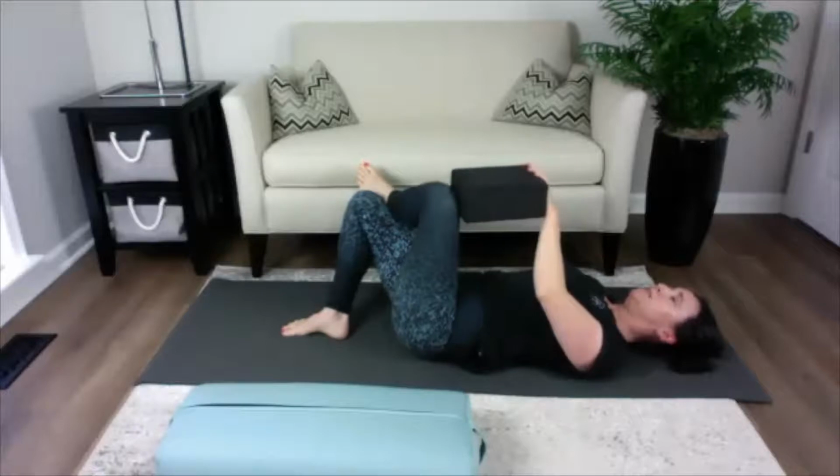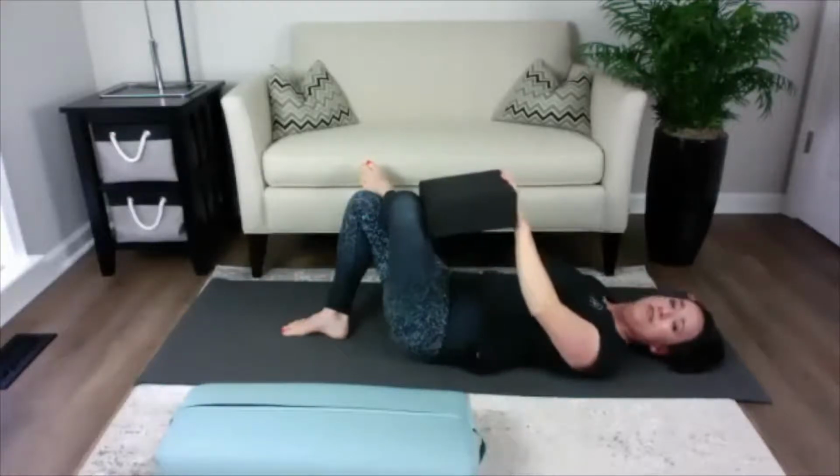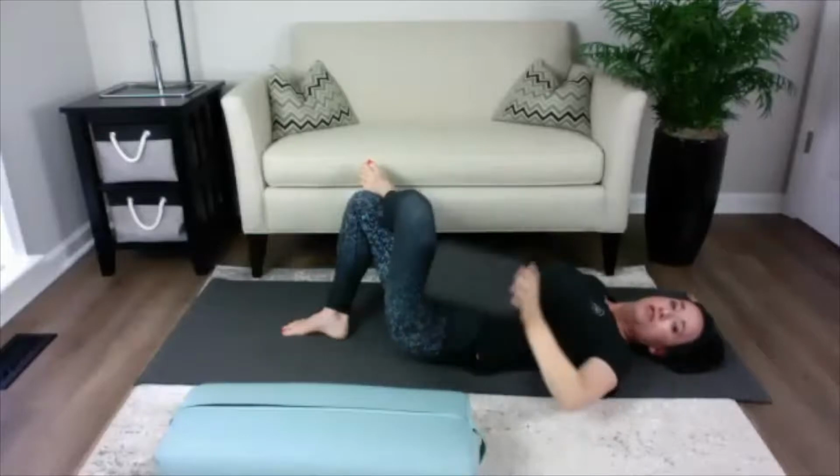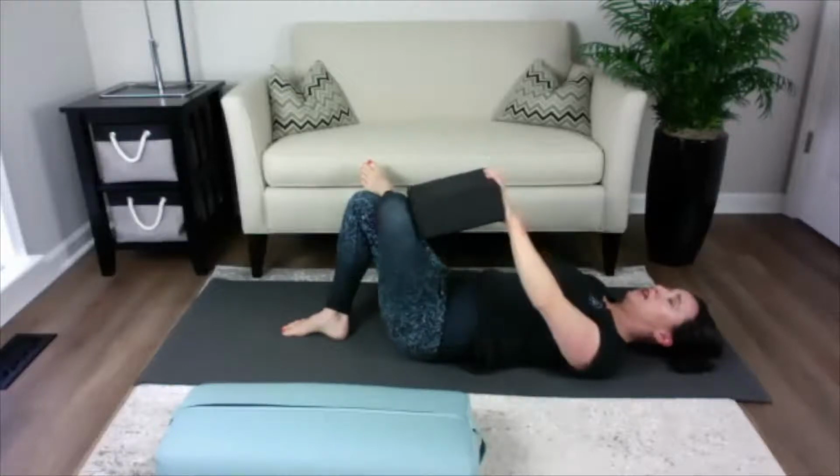And take a nice deep inhale here. And then on the exhale, push that left knee away. Focus on feeling this stretch in the outside of the left hip. Nice deep inhale. And then as you exhale, just gently pushing that knee away. Keep the weight into the right hand. Don't let your buttock on the right side come off your mat.